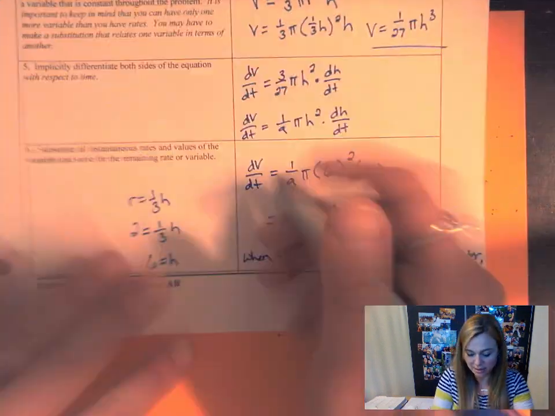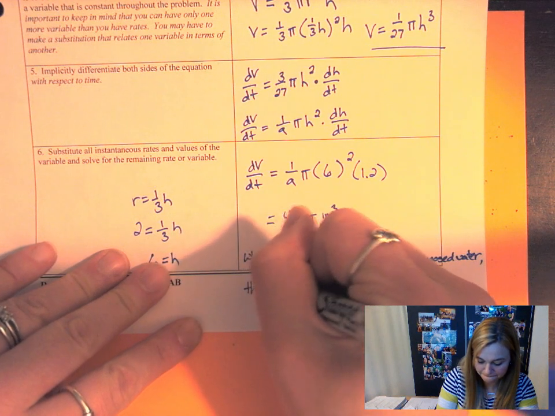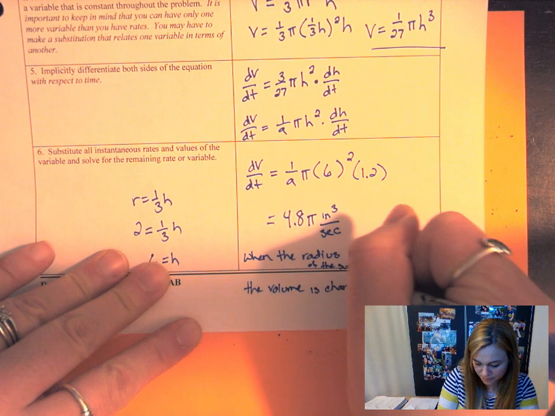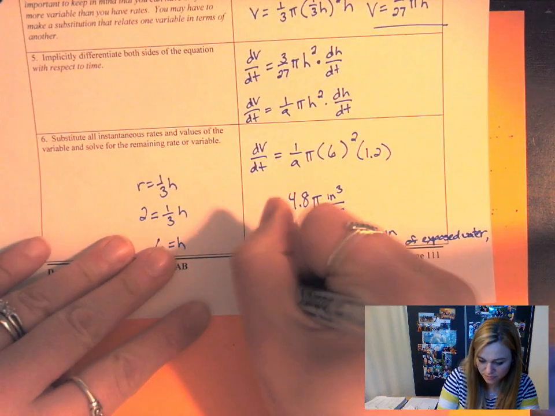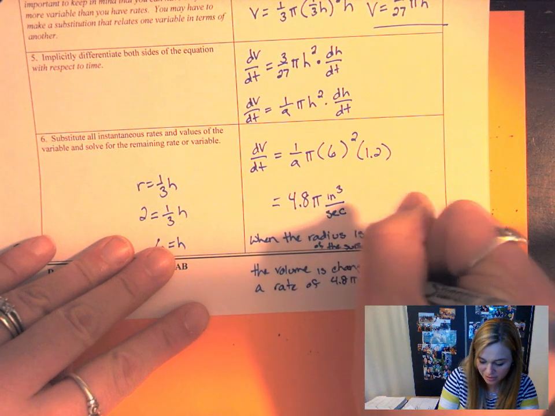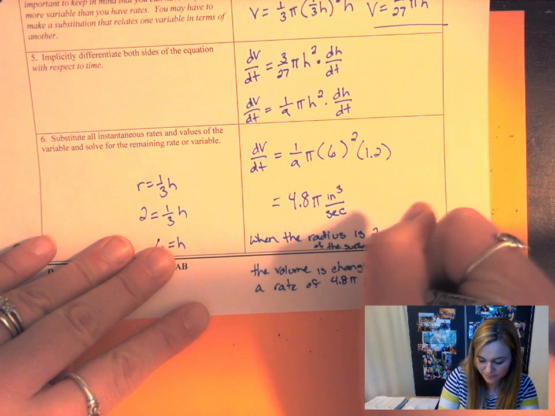dV/dt, or in this one, the volume. So I'm going to say the volume is changing at a rate of 4.8 pi inches cubed per second.